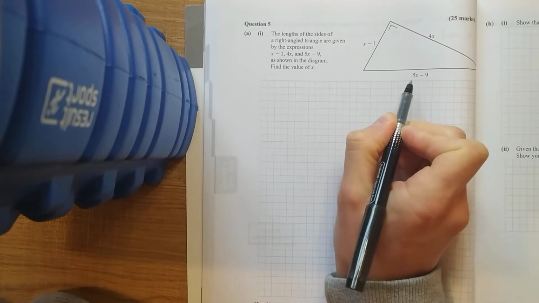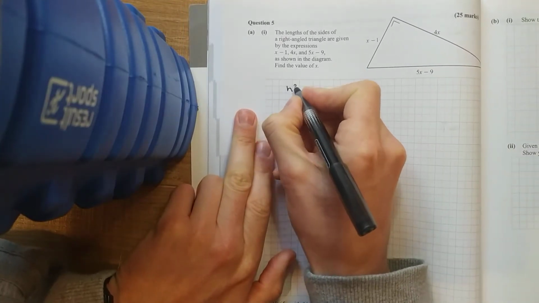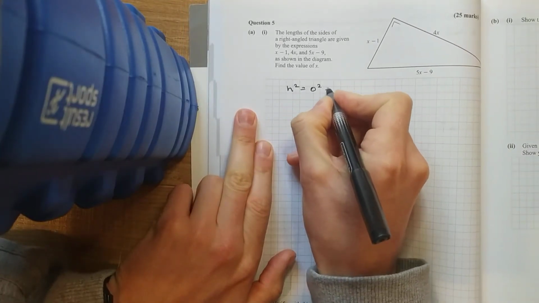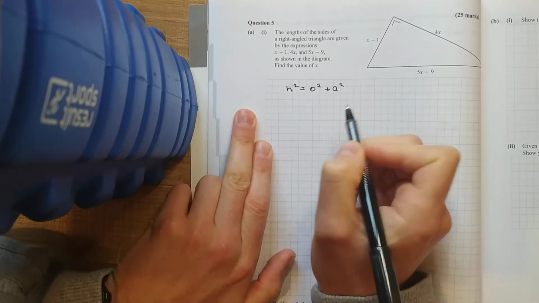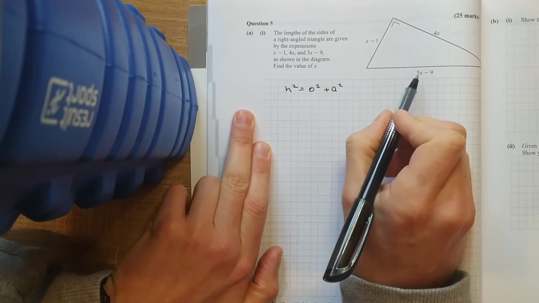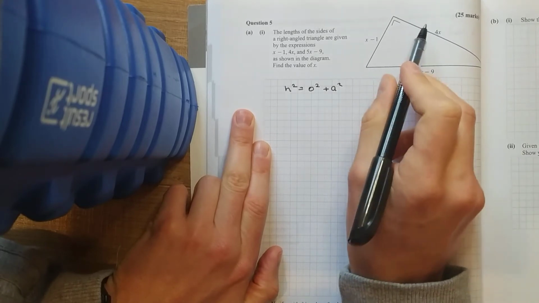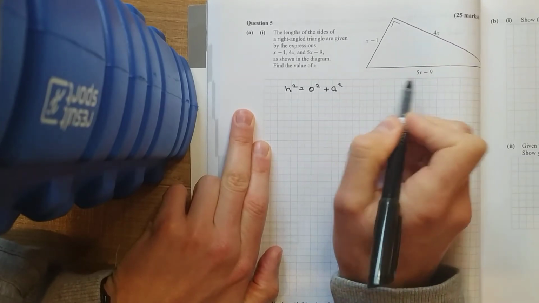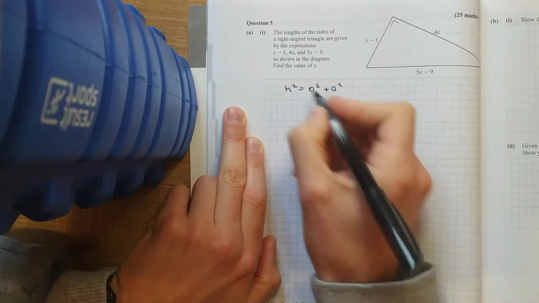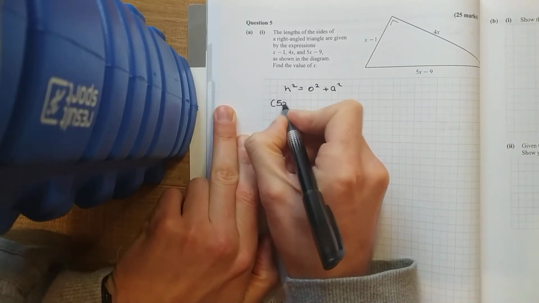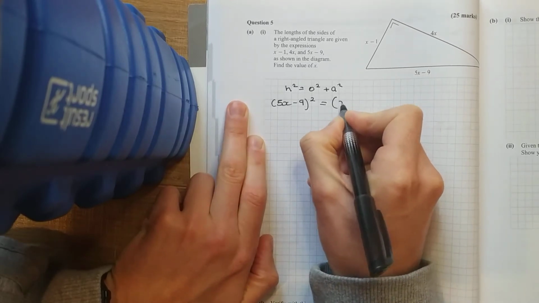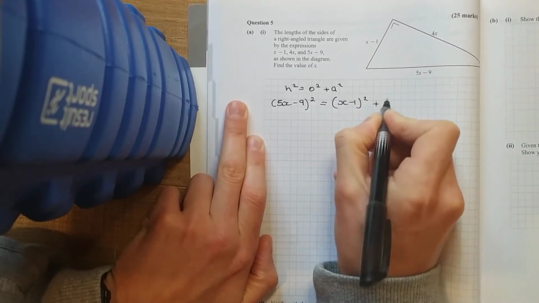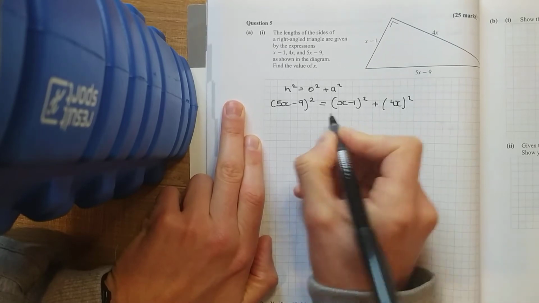What Pythagoras says, the hypotenuse squared is equal to the opposite squared and the adjacent squared. So you might have said a squared is equal to b squared plus c squared, or the largest side squared, the highest number squared, is equal to these other two sides squared added together. So here the hypotenuse is 5x minus 9. Square that. And the other two sides squared added together.